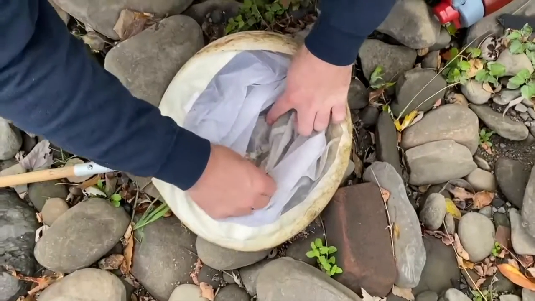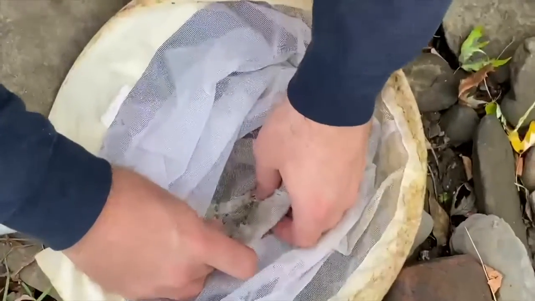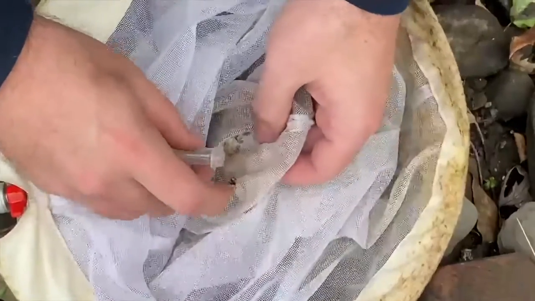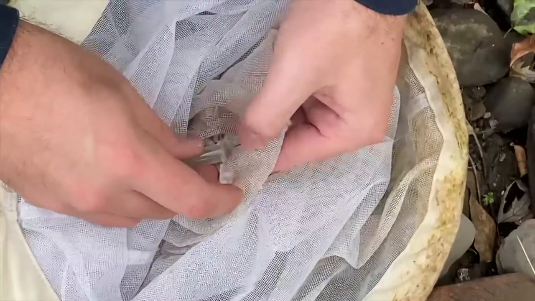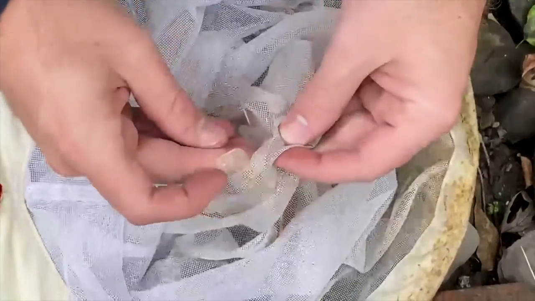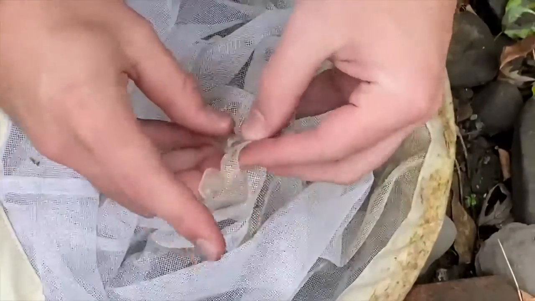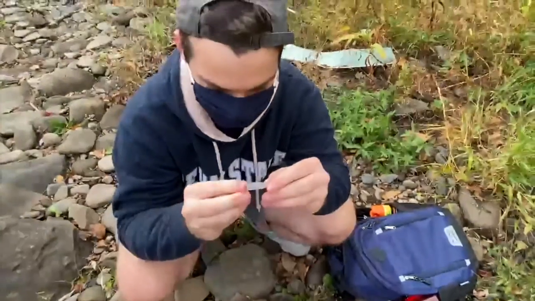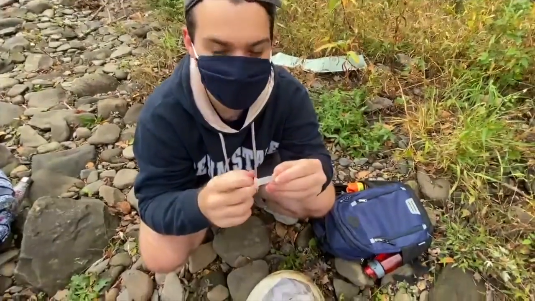And transferring the bugs from the net to a container can be kind of tricky, so most of the time we use containers called vials. Depending on how big the bug is, we can use bigger vials with blue lids. If the bug's on the smaller side, we use clear vials called Eppendorf tubes, and sometimes we can even use bigger containers like recycled glass jars.